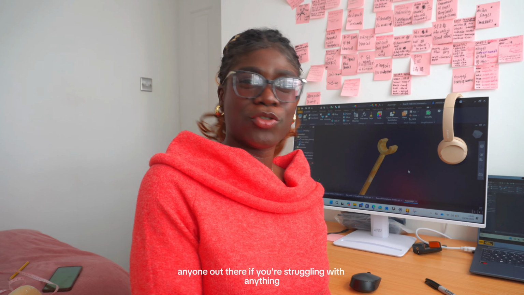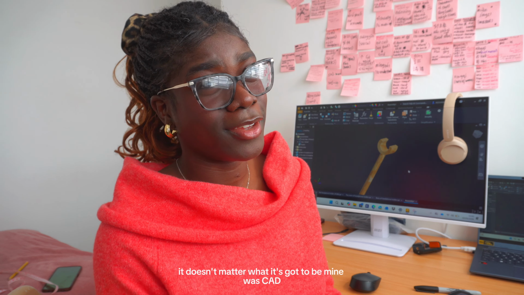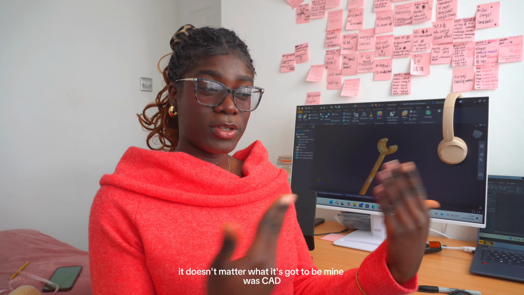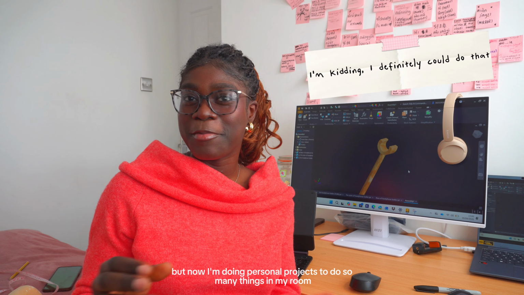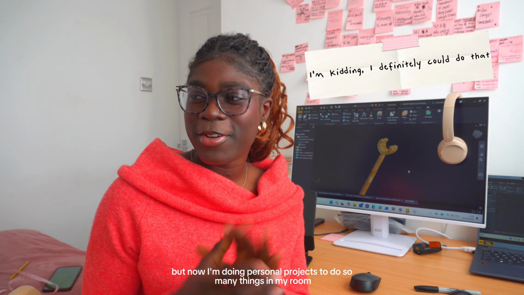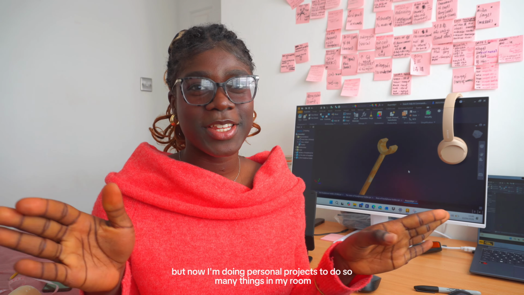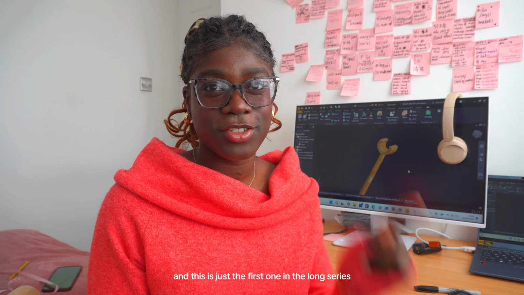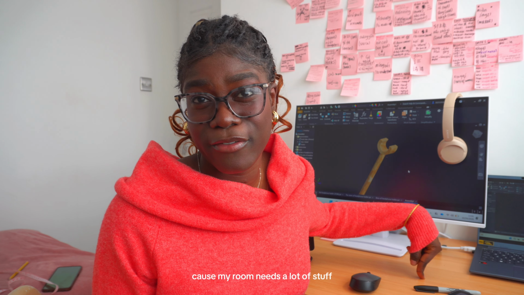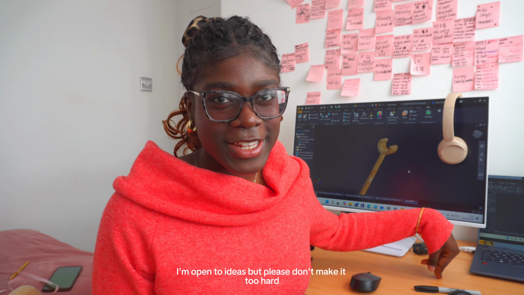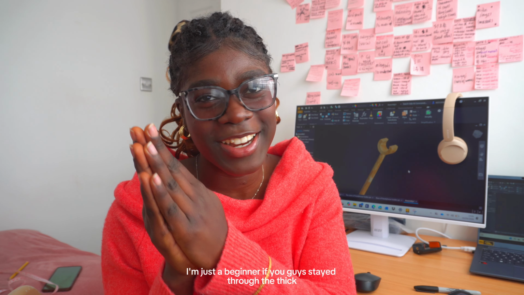Anyone out there, if you're struggling with anything, it doesn't matter what it's got to be. Mine was CAD. I couldn't, for the sake of me, even open up a file, but now I'm doing personal projects to do so many things in my room, and this is just the first one in the long series because my room needs a lot of stuff. If you guys want me to try or give something a go, I'm open to ideas, but please don't make it too hard. I'm just a beginner.